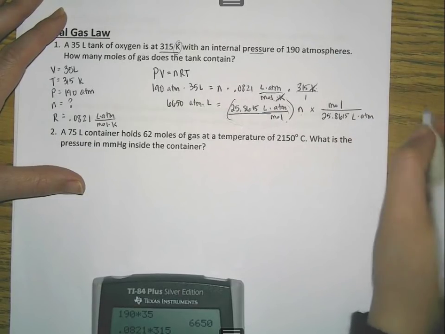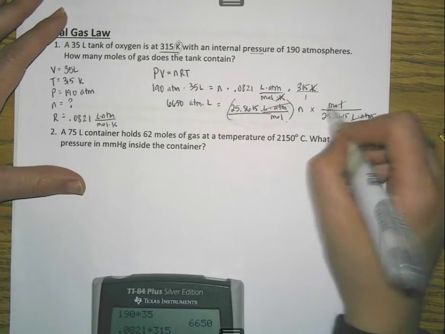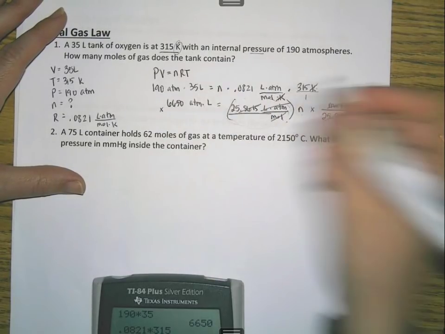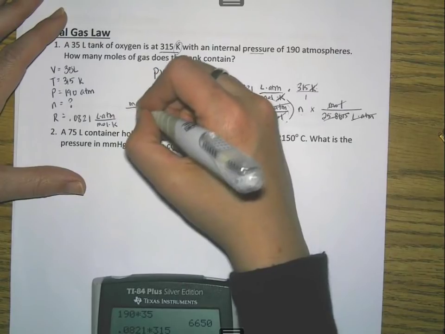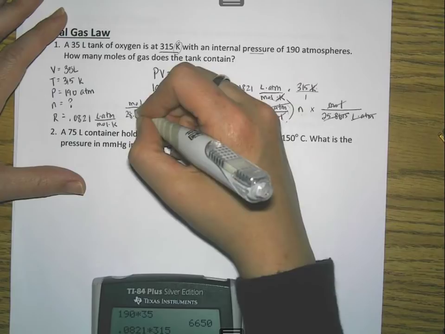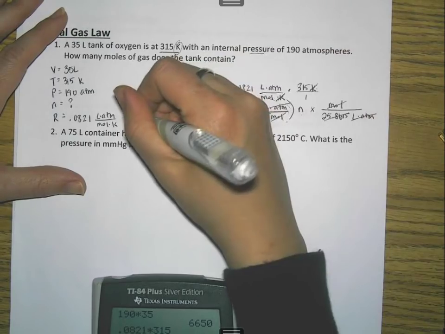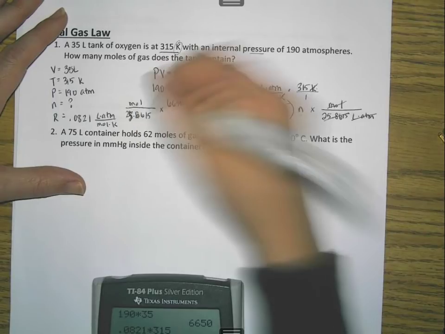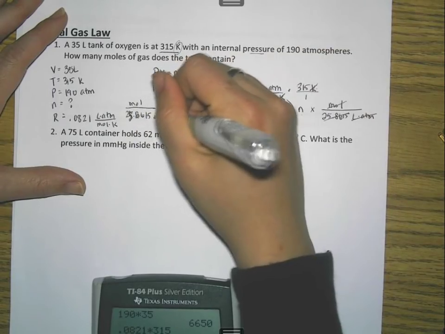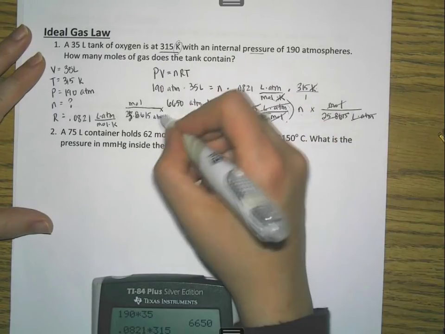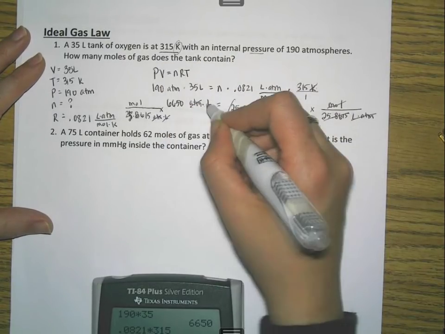Well, when I do that, these are going to cancel, that's going to cancel, the number cancels, but I also have to do this to the other side. So moles goes on top, 25.8615 atmospheres, liters will go over here. Well, when I do that, look, atmospheres cancels, liters cancels.